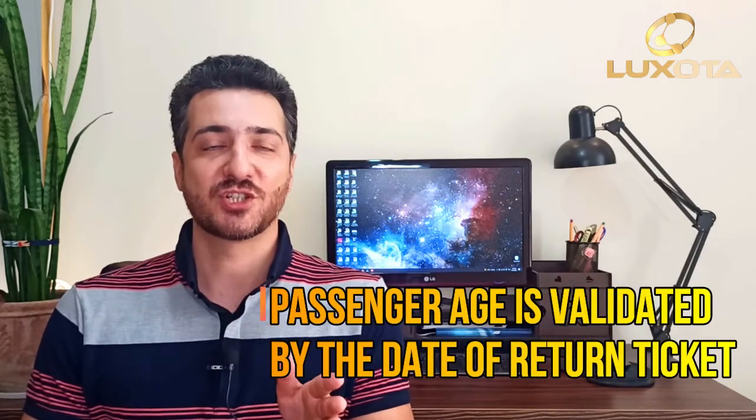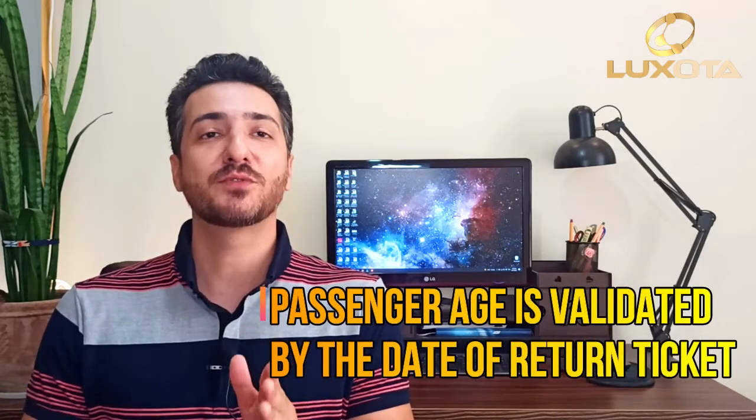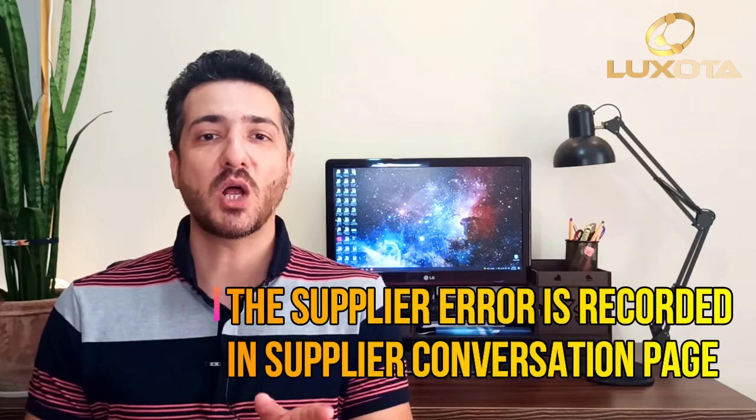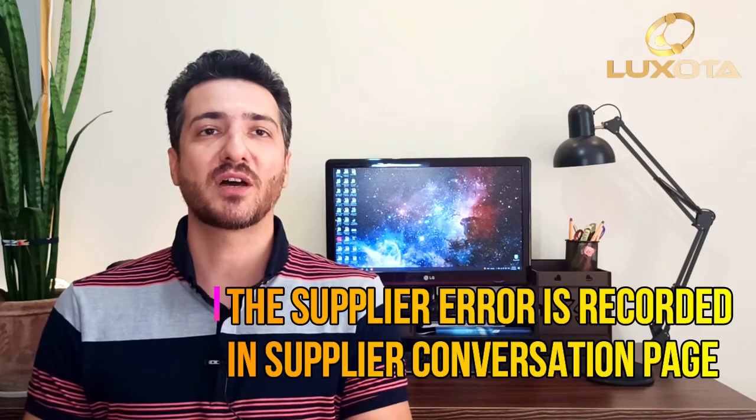In the case of return flight tickets, age of passengers is now validated according to their return date. This means if an infant turns 2 years old by return time, the departure ticket fare is also calculated based on that age. When booking a ticket, the supplier error is not just displayed during the process, but also recorded in the supplier conversation page.